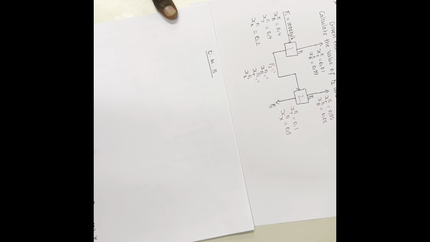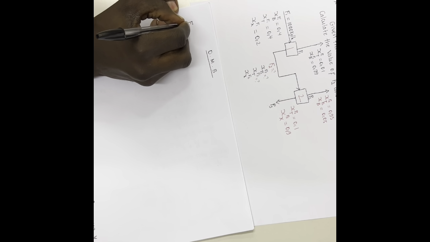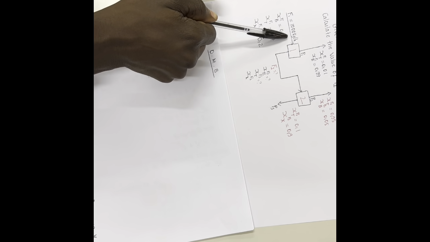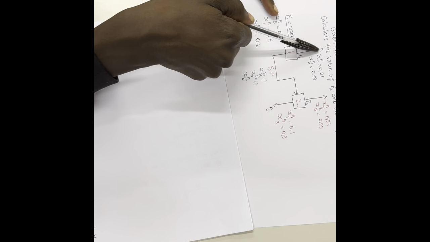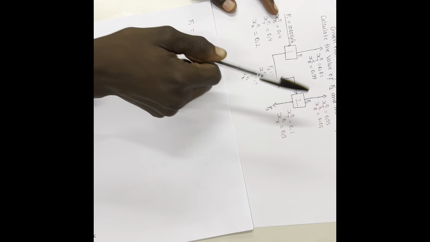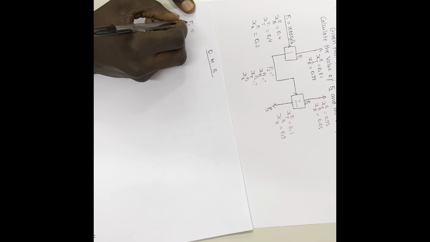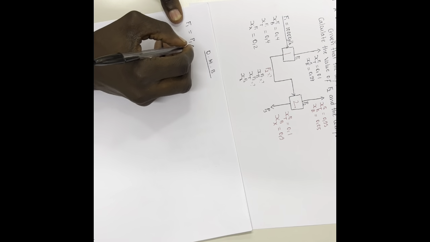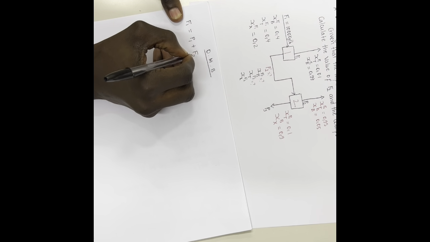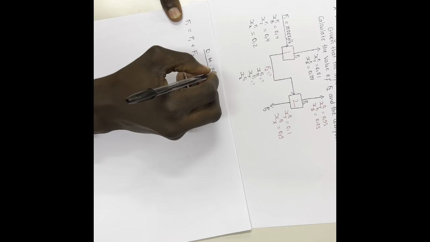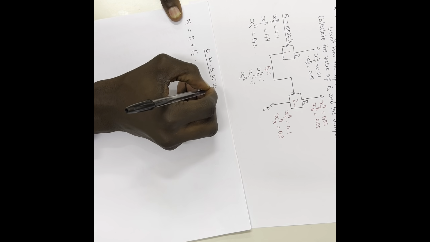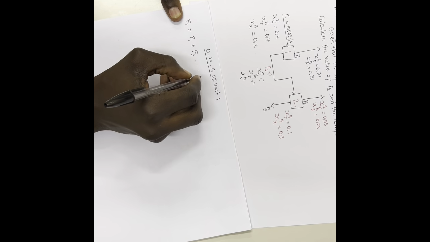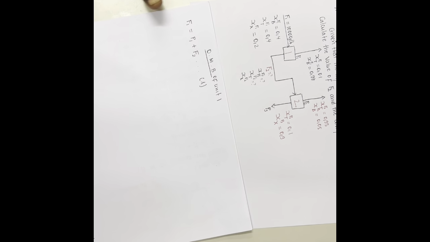So let's do it for unit 1. For unit 1 we have F1 going in, but P1 is going out and F2 is also going out. So it's going to be F1 equals P1 plus F2. This is only for unit 1, so we can call this equation 1.